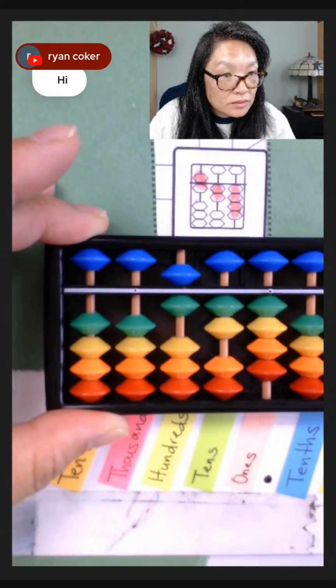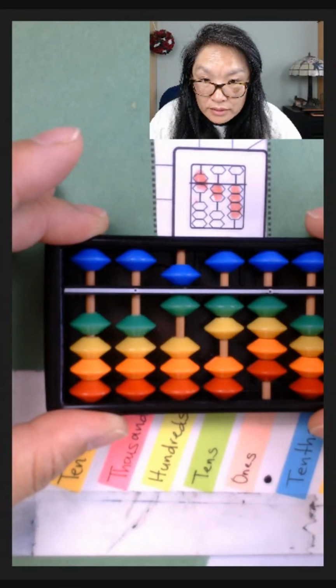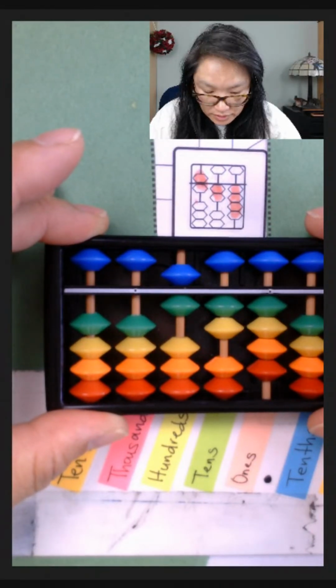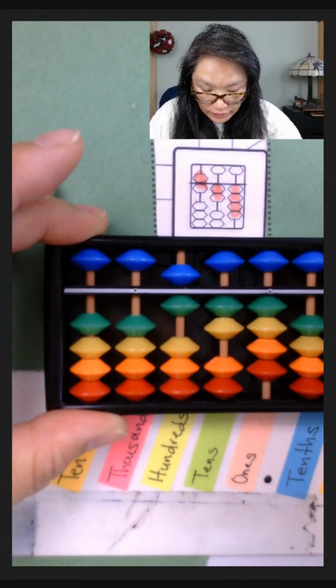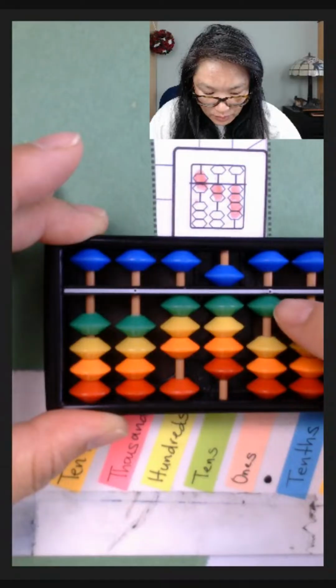Hey, Jamie. 390. Yes, almost. Okay, so 391 looks like this. 391. That's what 1 looks like.